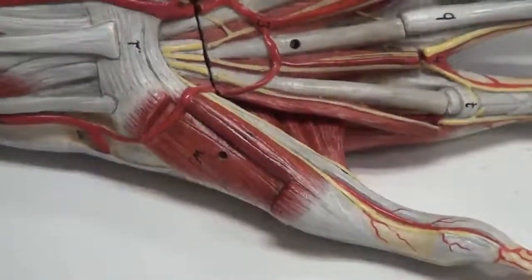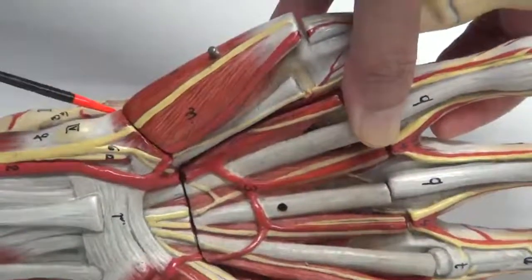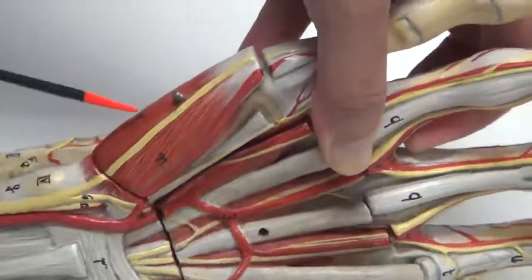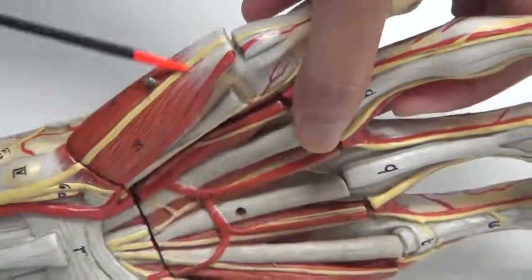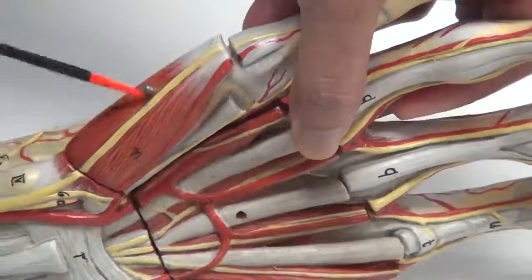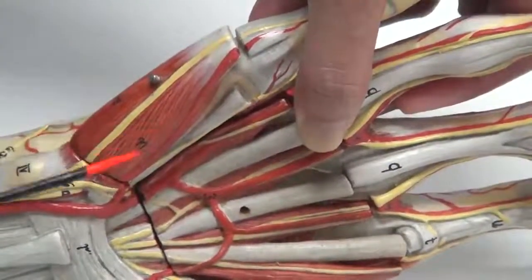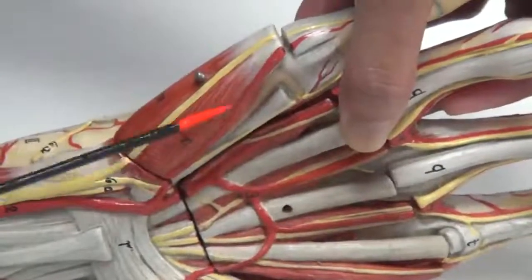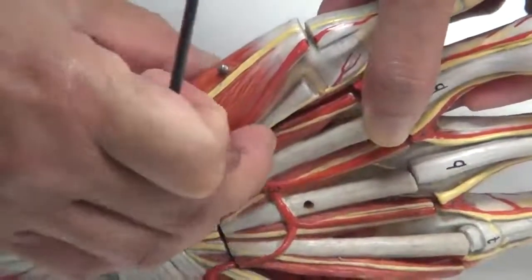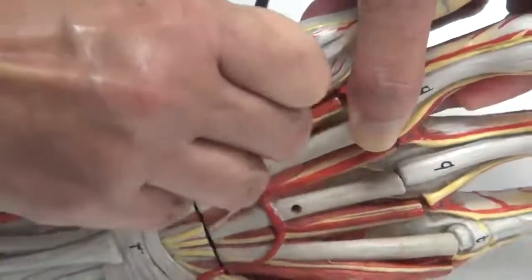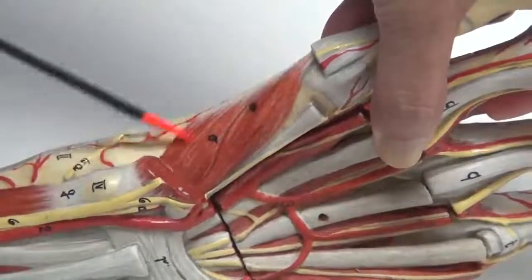Okay, now let's have a look at the hypothenar muscles. The outermost muscle, the most medial muscle, on the little finger side, is the abductor digiti minimi, and lateral to that, the inner muscle here, is the flexor digiti minimi. If you remove the abductor digiti minimi and flexor digiti minimi, you will see the opponens digiti minimi.